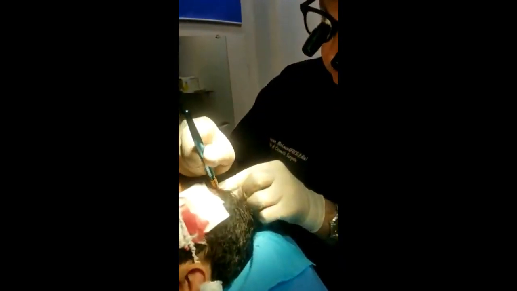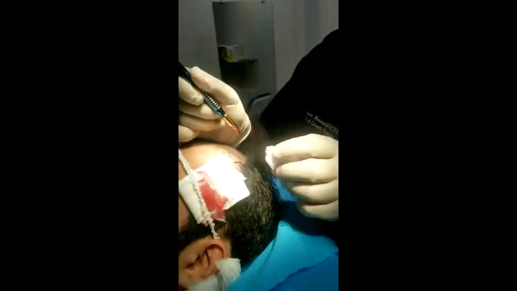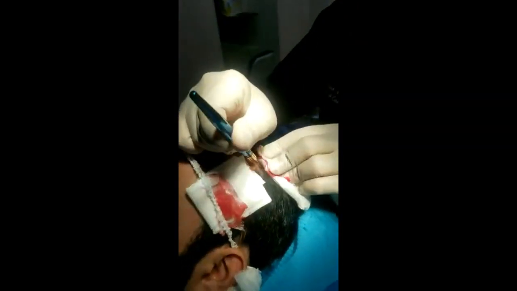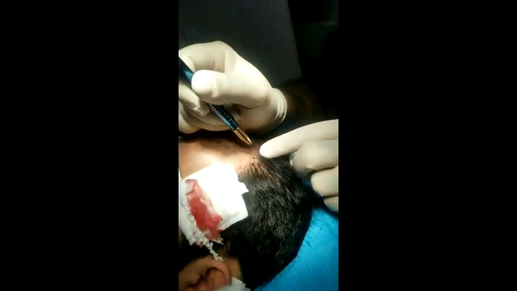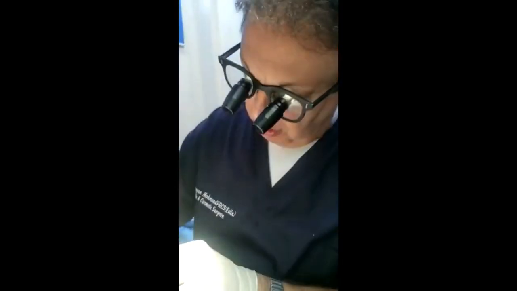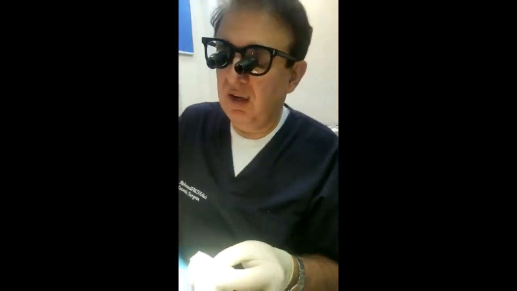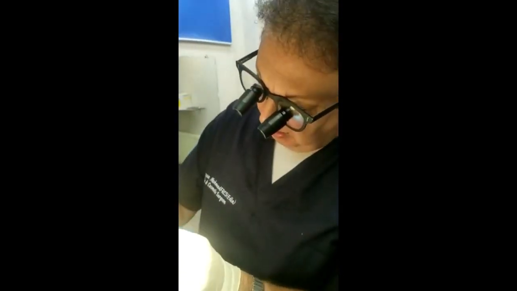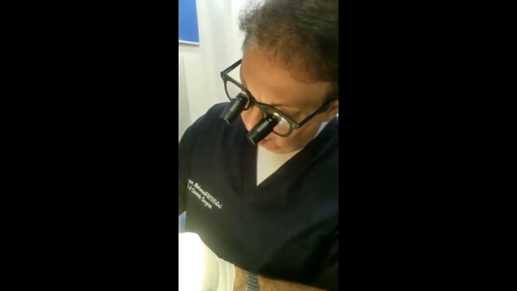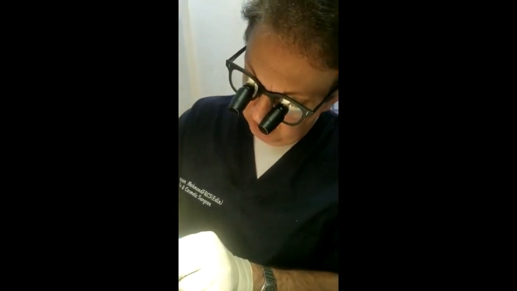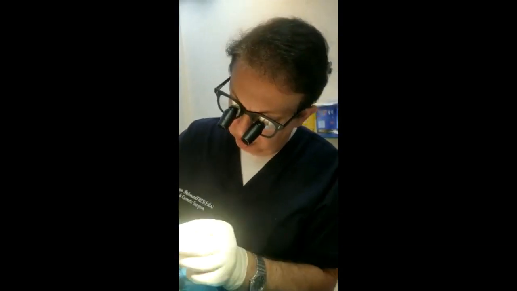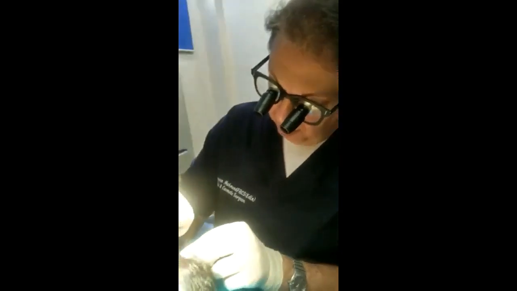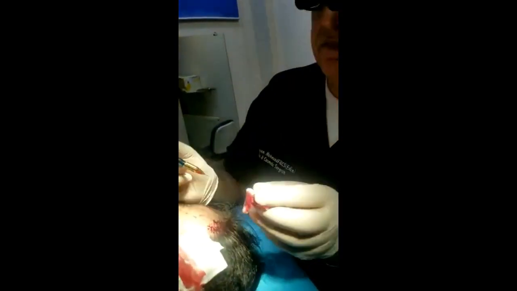Can you please tell us about how you create sites and what makes it more special and different from others? Okay, when you're making the sites, that basically means you are creating a space for the graft that you have taken either with an FUE or in strip method, and then making those follicular unit grafts. So one way or another way you are measuring that.